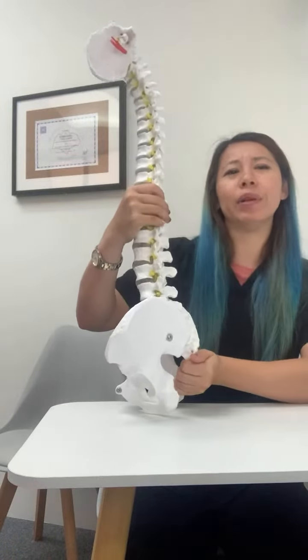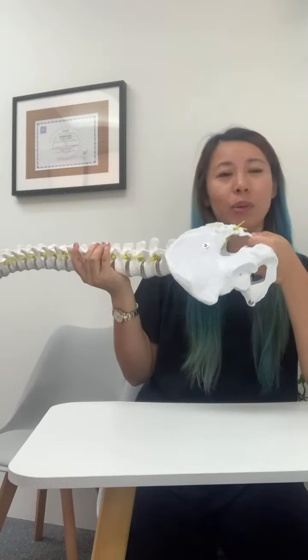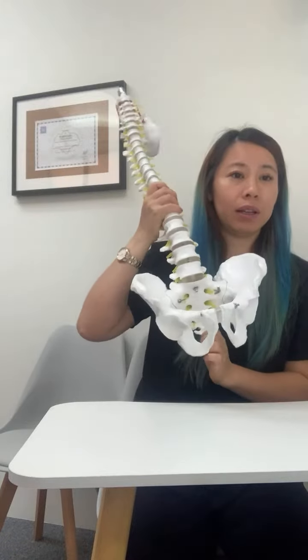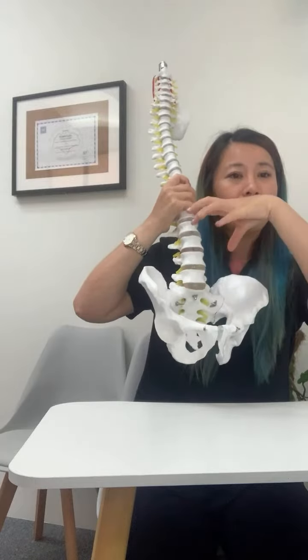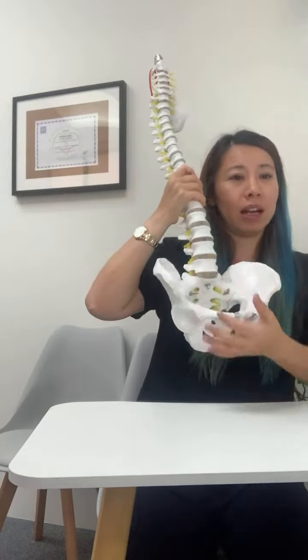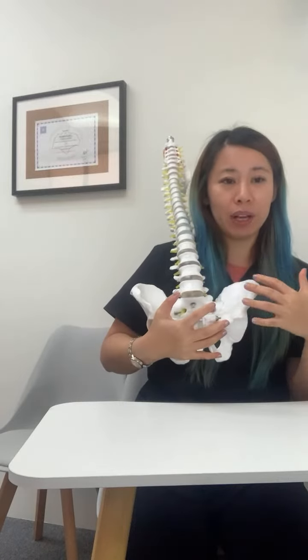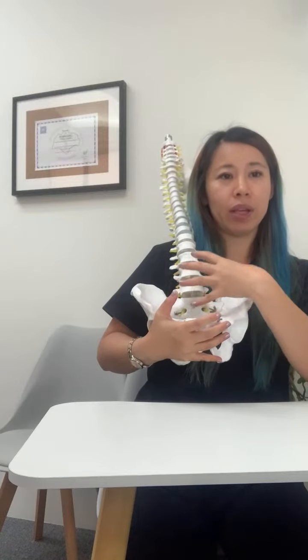So how does that happen? How can childbirth cause coccygeal pain, tailbone pain? Well, when a woman is pregnant, there are usually a lot of changes happening in the pelvic region. The pelvis expands, because obviously the baby is growing inside of you.